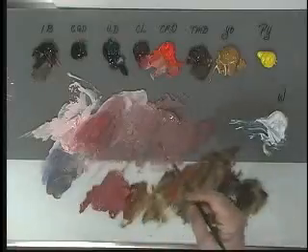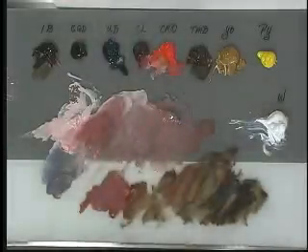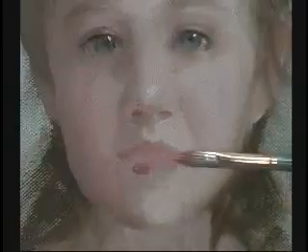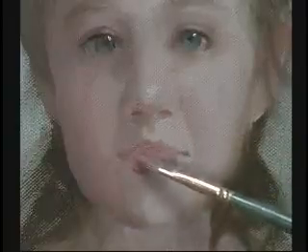Now I do add a little bit darker value to the left side of the lower lip to indicate that turn. We get a lighter value on the lighted side and a slightly darker value on the shadowed side. Softening between the flesh of the upper lip and the lower lip, trying to keep that soft turn going.